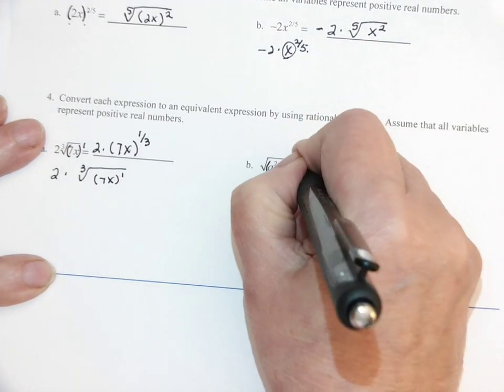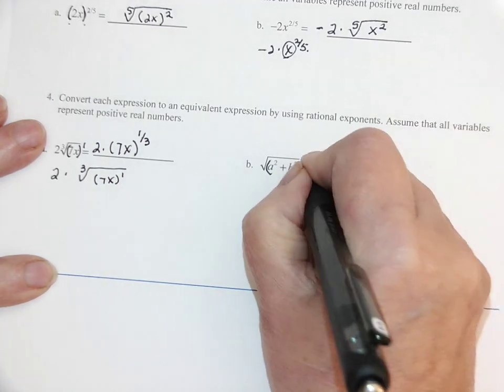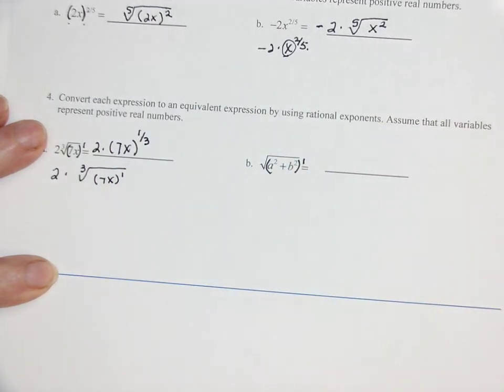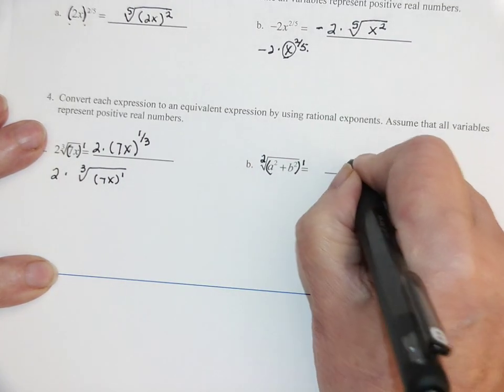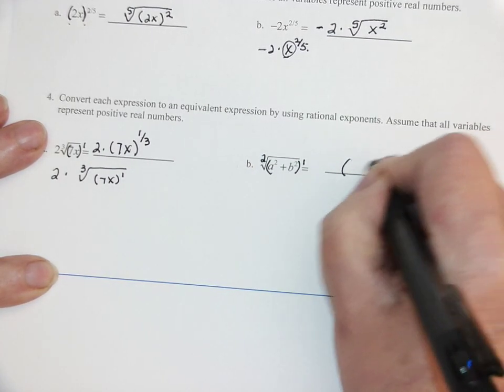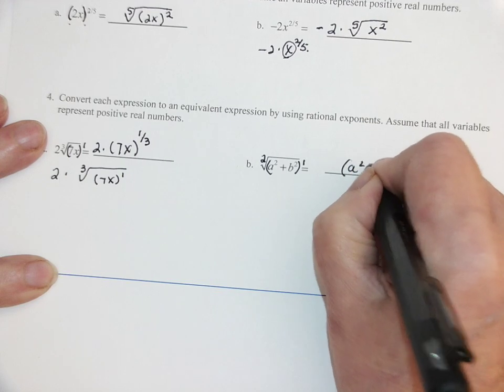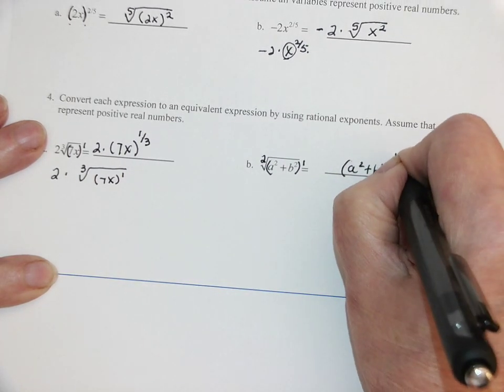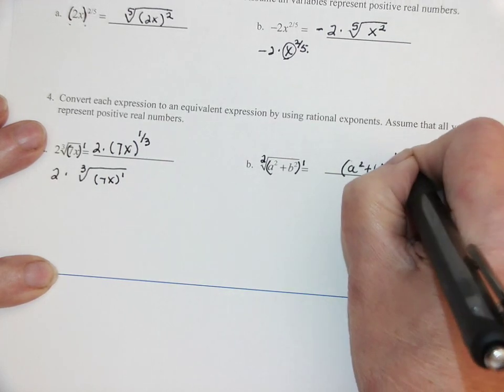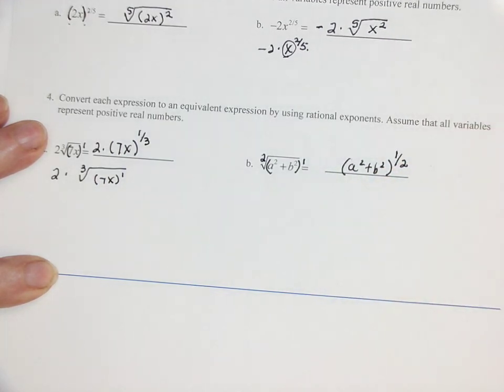Again, here your radicand is a squared plus b squared to the 1. The index is 2. So it's going to be a squared plus b squared. That's the radicand. It's raised to the 1 power. The index is 2, so it's 1/2.